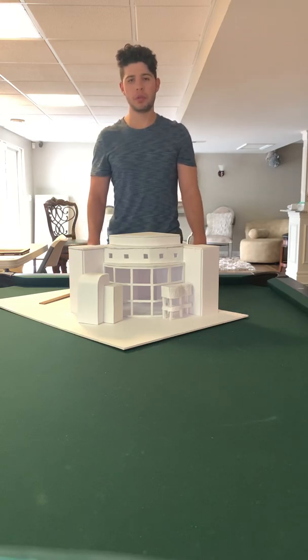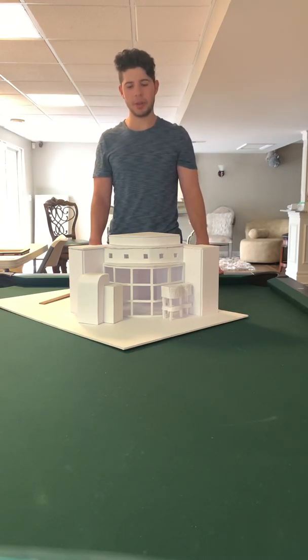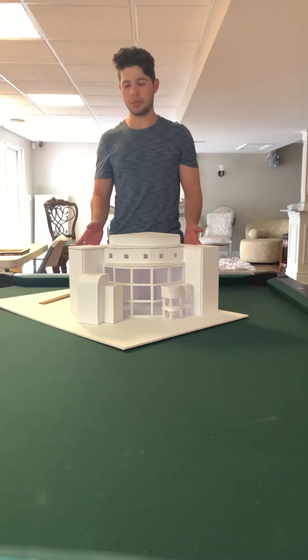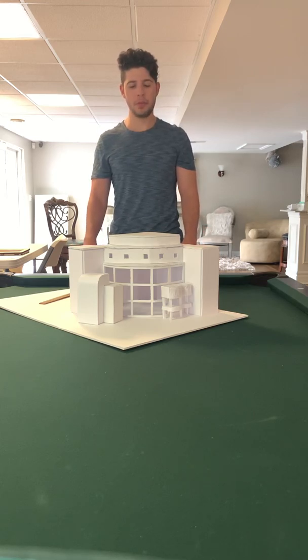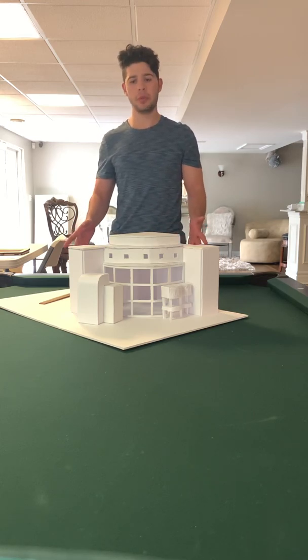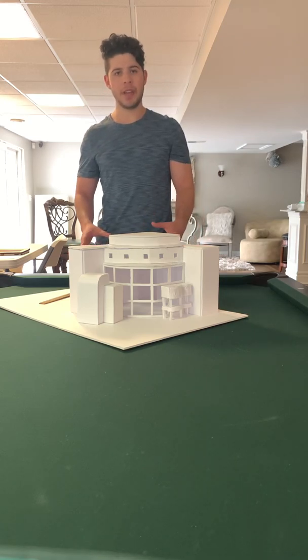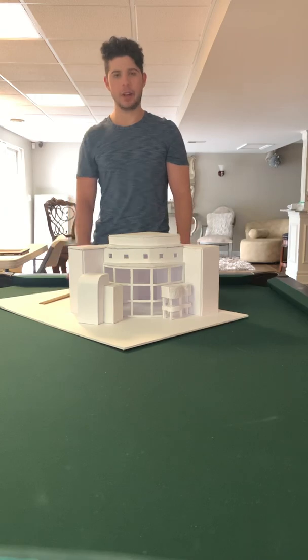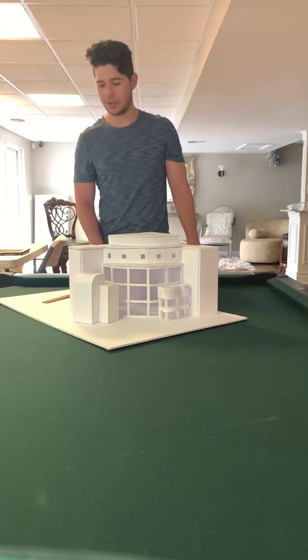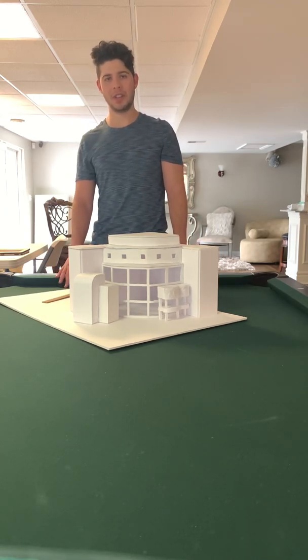But overall, I really enjoyed this experience, and I never really built anything out of foam board before, so it was kind of cool to go through the architectural drawings and see what they did in the shape of the building, and doing my own take on it. So yeah, that's my project, and thank you.